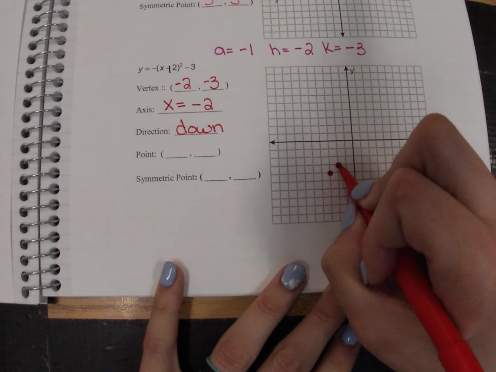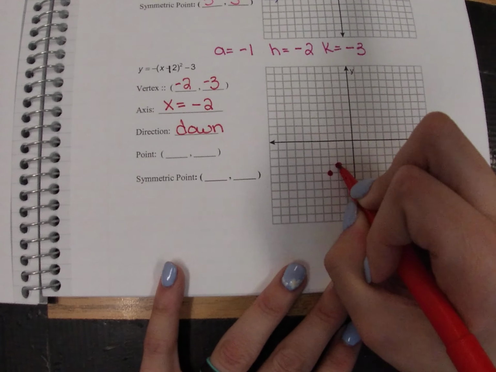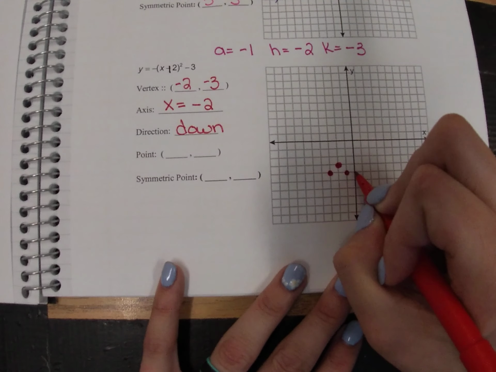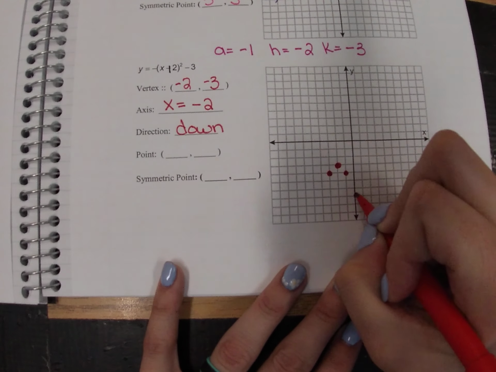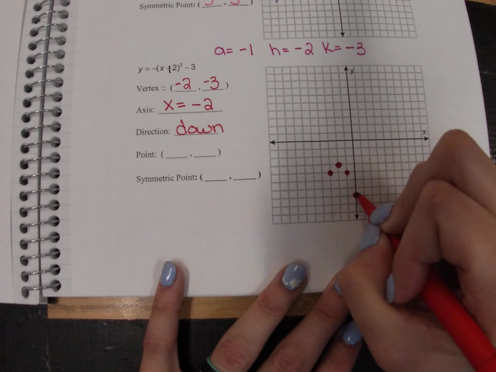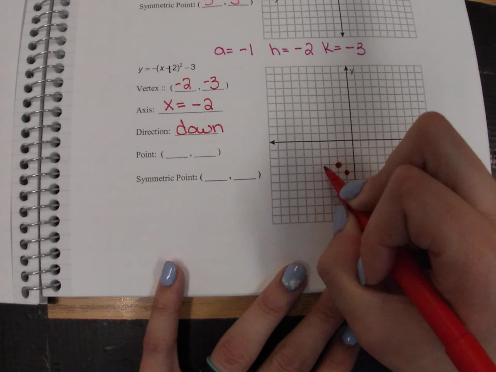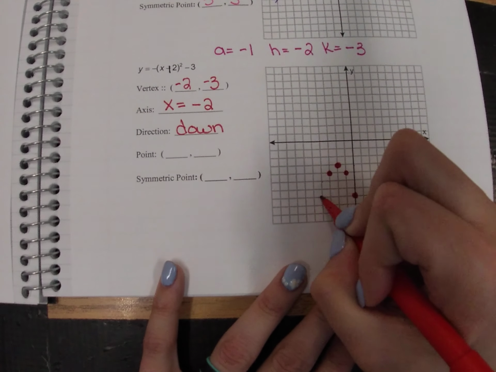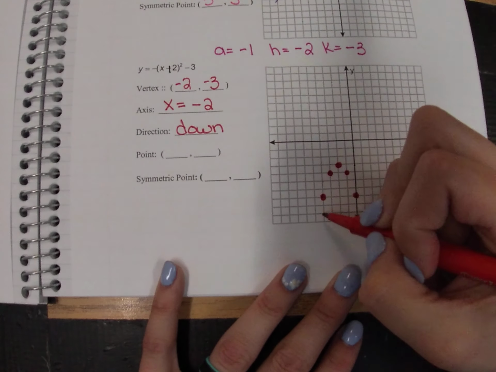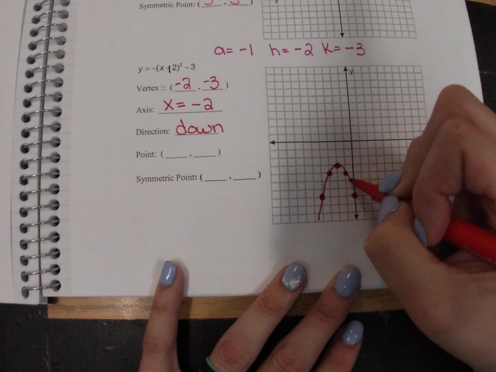I'm going to go back to my vertex, not the points I made, but back to my vertex. I'm going to go over 2 and down 4. Why? Because 2 squared is 4. I'm going to do that on both sides because it's symmetric. And here is my parabola.